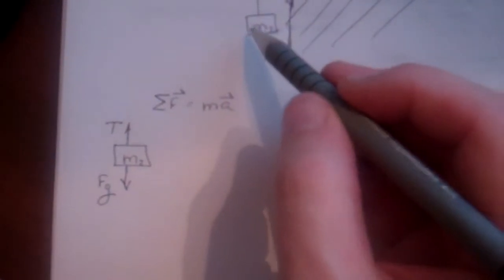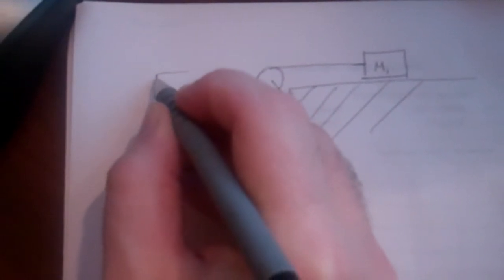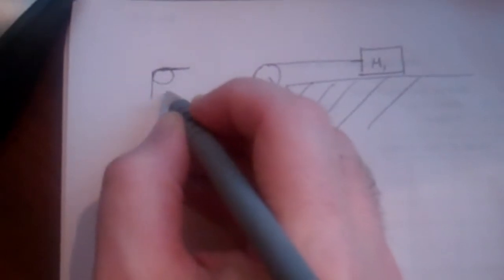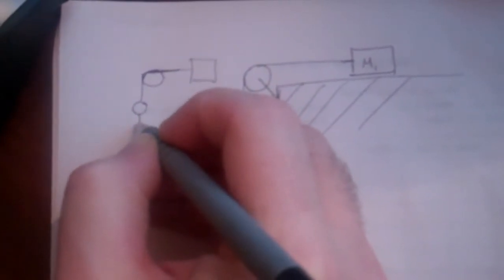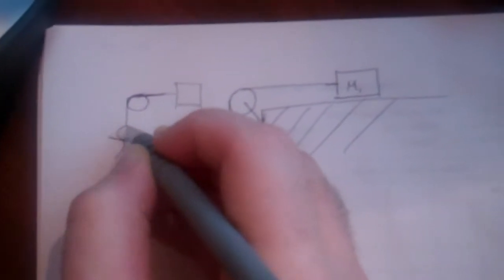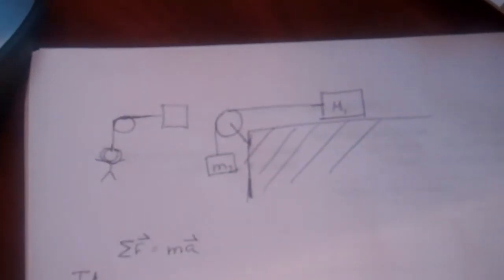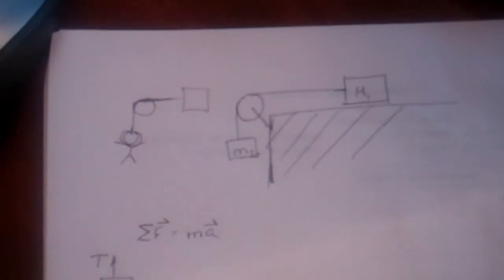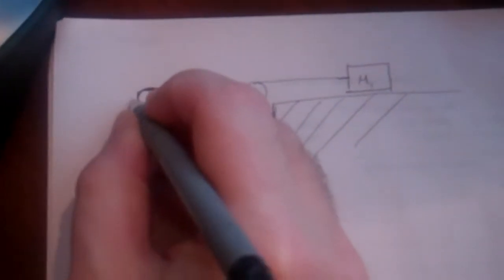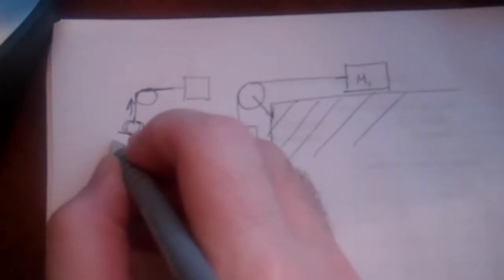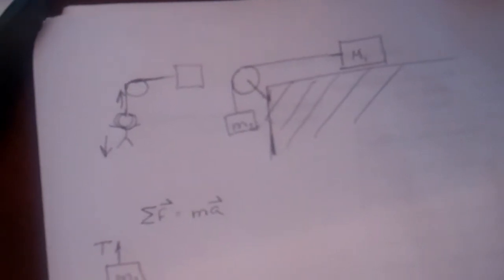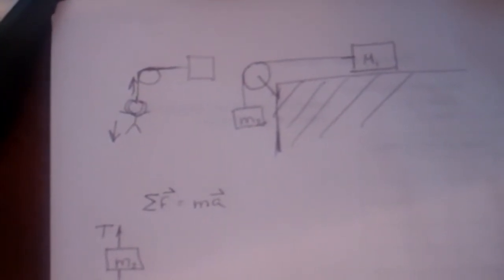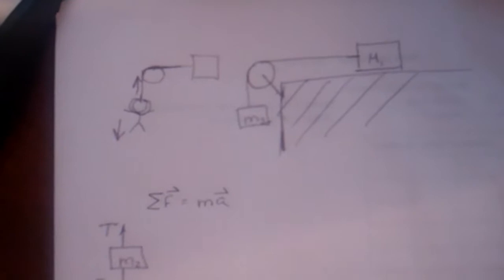Now just imagine this, that instead of a mass hanging down there, it's you. There's a rope around your neck. Don't you think you would feel some tension pulling you up while your own weight pulled you down? I think you would. We're not going to try that though. And I don't suggest you try it at home either.